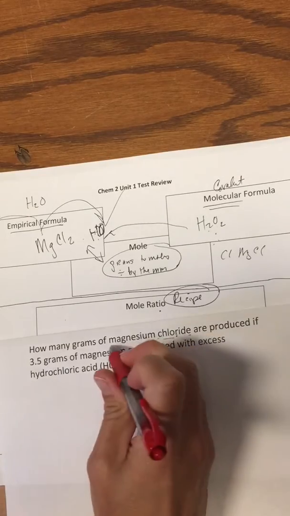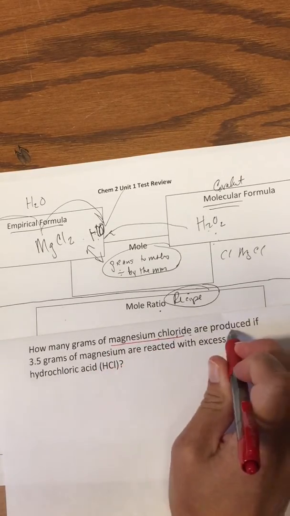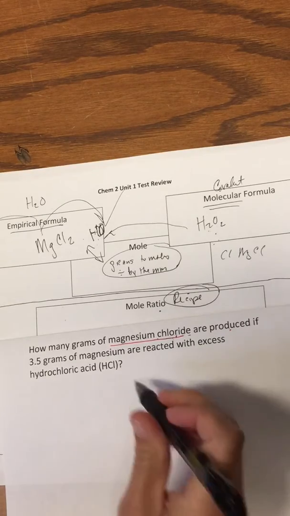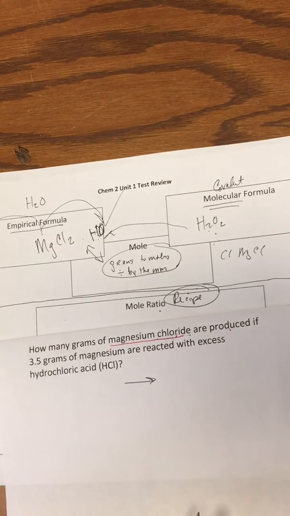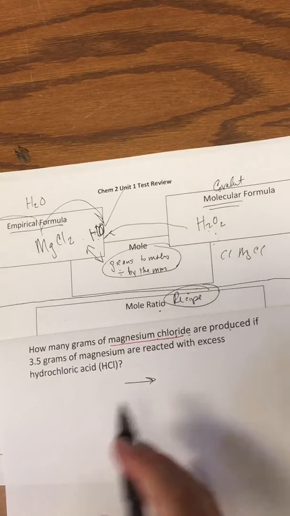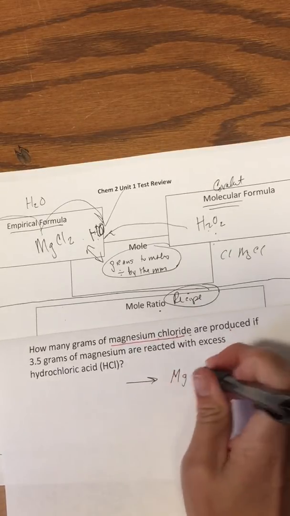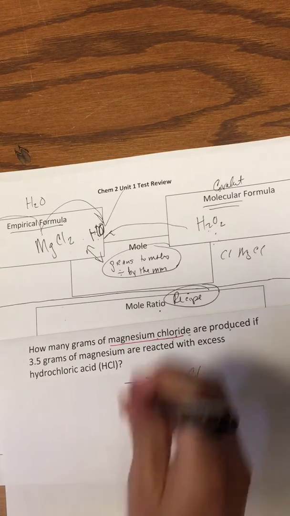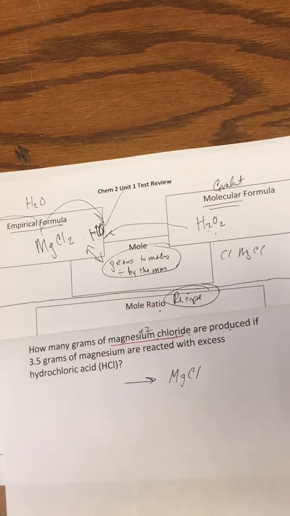How many grams of magnesium chloride are produced? If magnesium chloride is produced, you know it's going to go on the right-hand side because those are your products, right? And now what do we write for magnesium chloride? Magnesium chloride. But you should know, oh, magnesium's in group 2, so it's a +2. Chloride is in group 17.